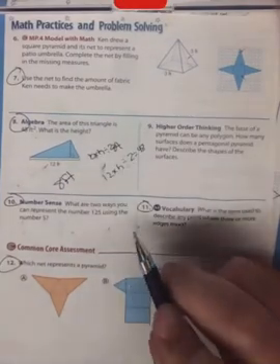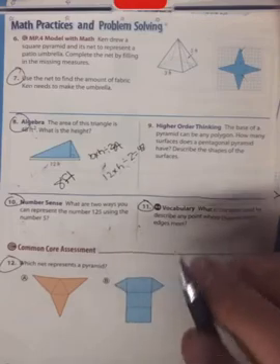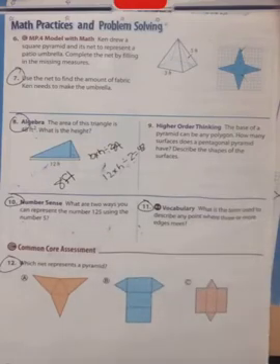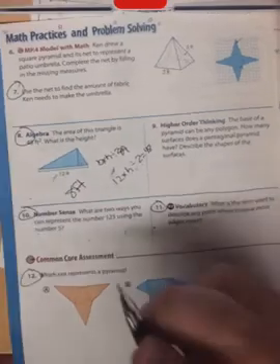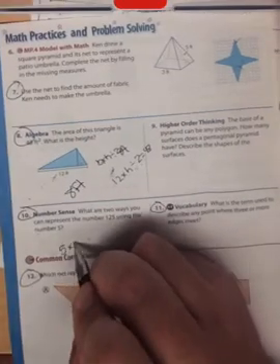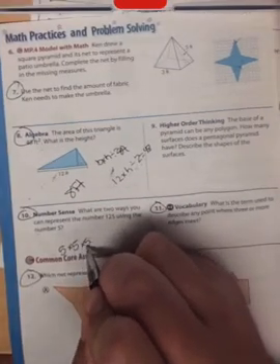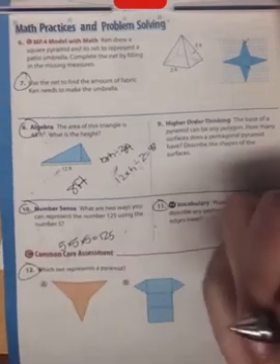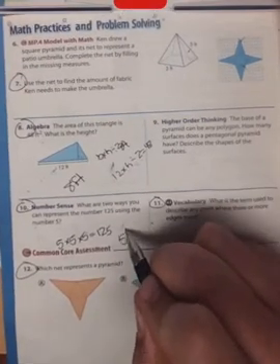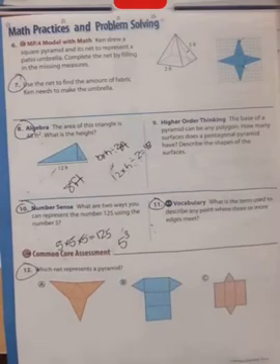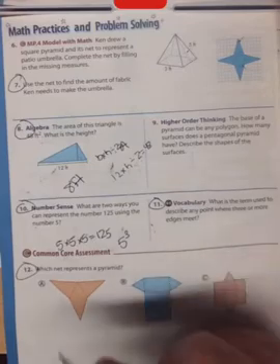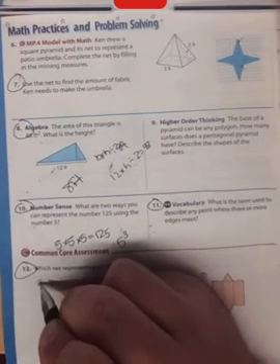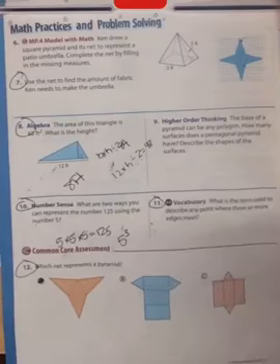What are 2 ways you can represent the number 125 using the number 5? Well, if you knew 5 times 5 is 25, times 5, that equals 125. Another way to write that is 5 to the 3rd. Which net represents a pyramid? The only one that represents a pyramid that comes to a point is A.